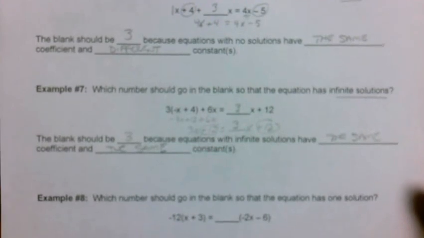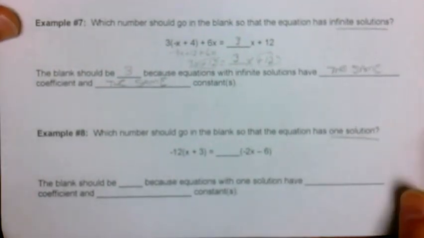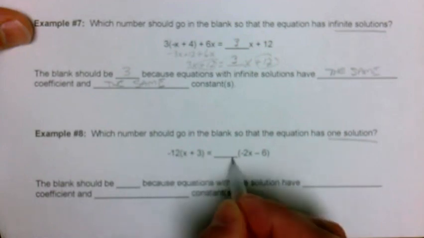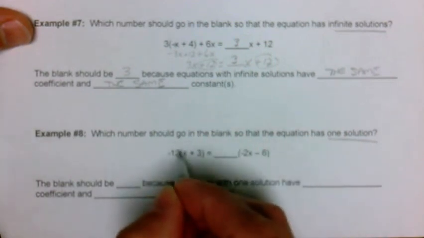Looking at example number 8, which number needs to go in the blank so that the equation will have just one solution? Remember that equations with one solution are going to have different coefficients, and it doesn't matter what the constants are, either the same or different. So let's look at the left-hand side first. Since my blank is on the right-hand side, I'm going to simplify the left-hand side.